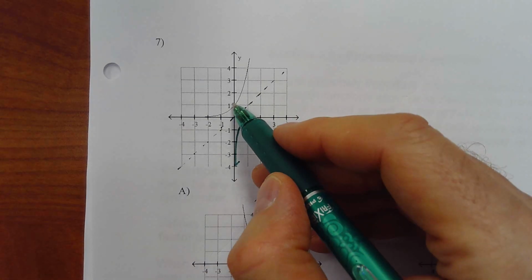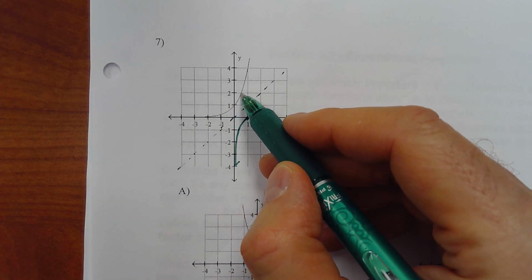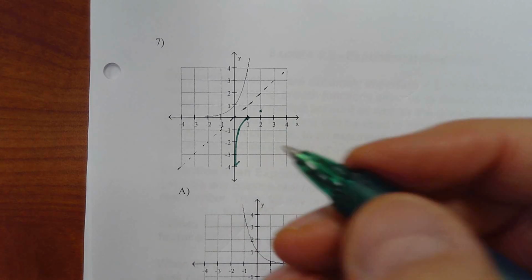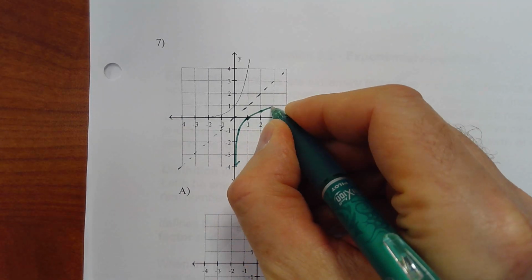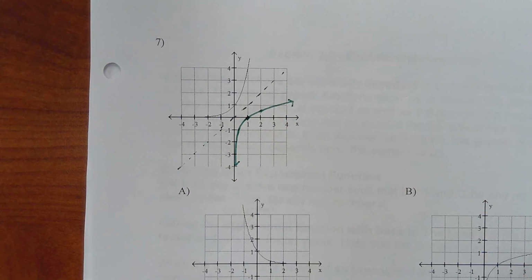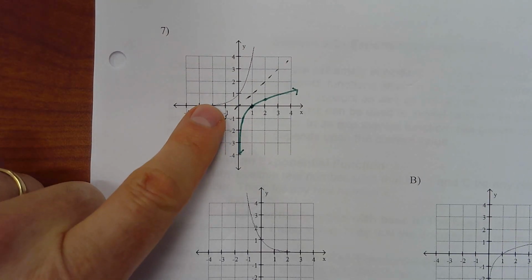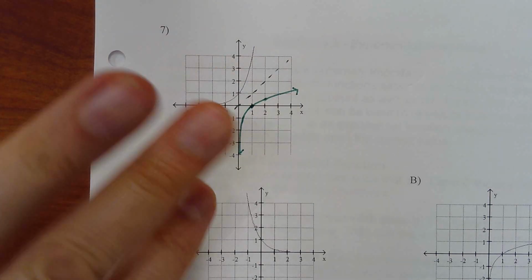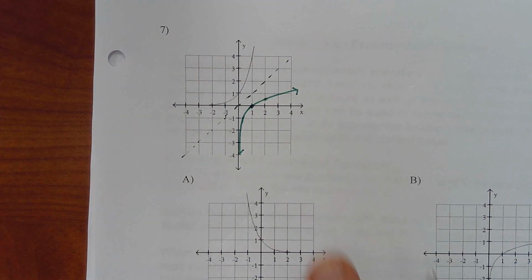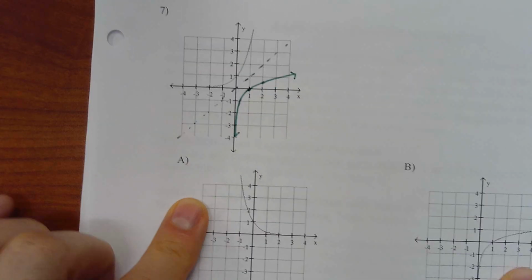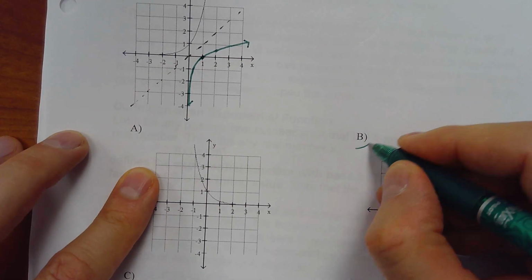And let's go over here. This looks like about 0.5, 2. So 2, 0.5, so that's about here. So it's kind of going like that. So I've got to look for something that matches the green. Again, notice what I did. I looked at some points, switched around the x and y coordinates to help me draw this in. A is not a match. B is. So B looks good.